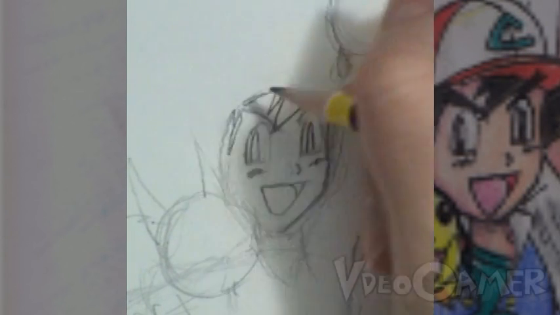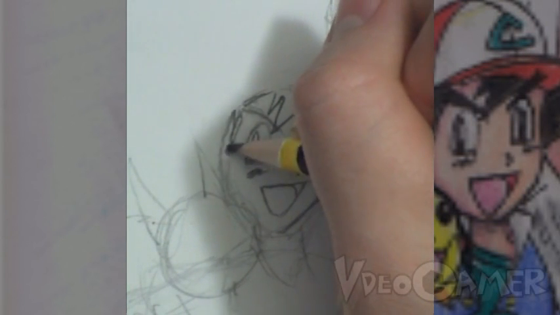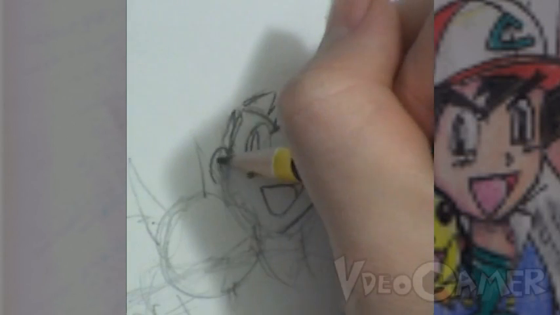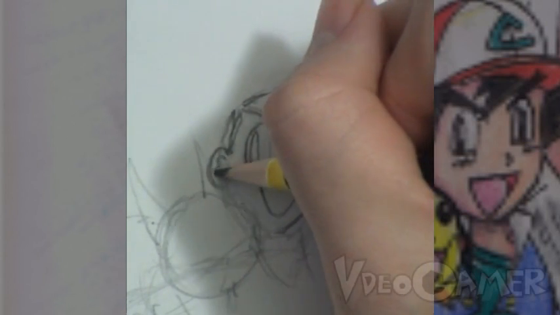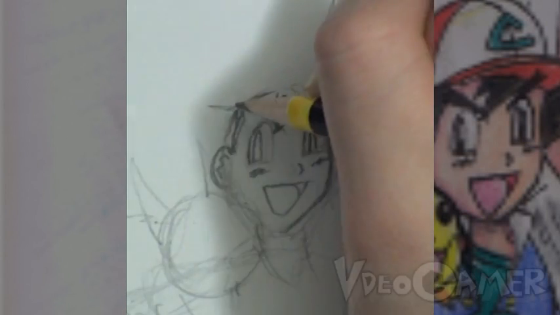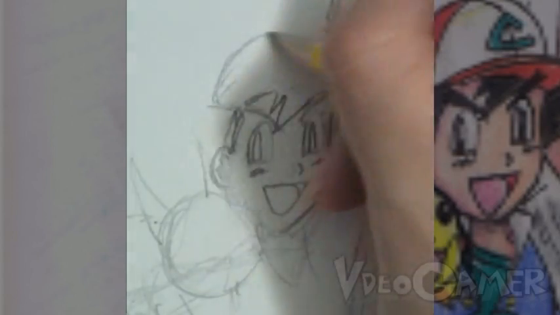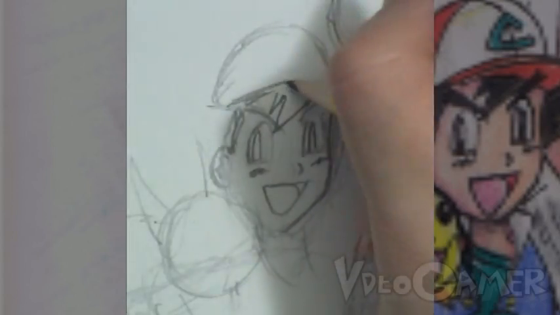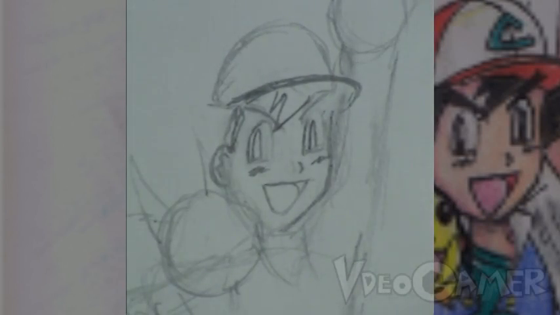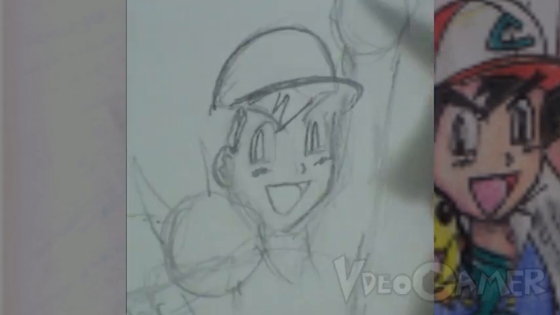And on his cheeks, he has these little marks, I guess. I don't know what they're for. They just make Ash look like Ash. And add on a large half circle on his head, basically. And draw out from that sort of a hat bill, and that's his hat right there.